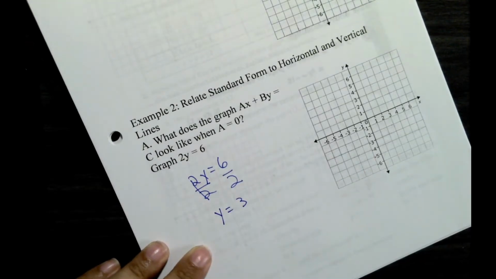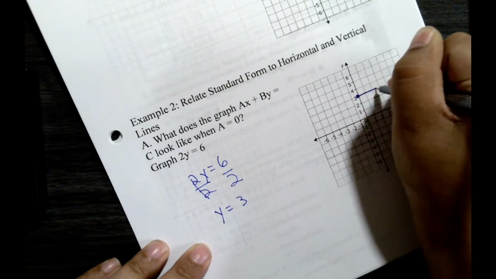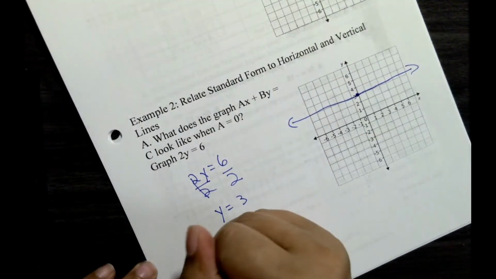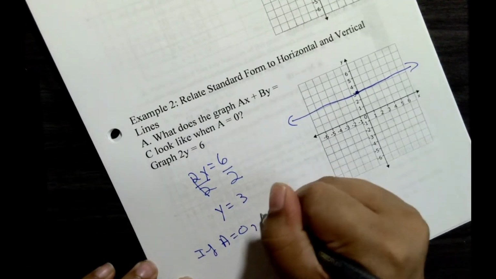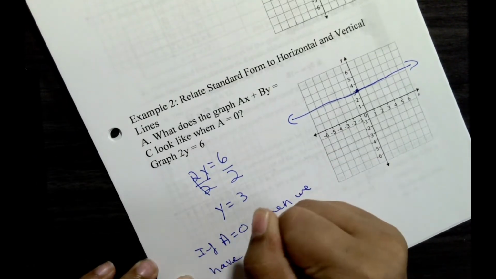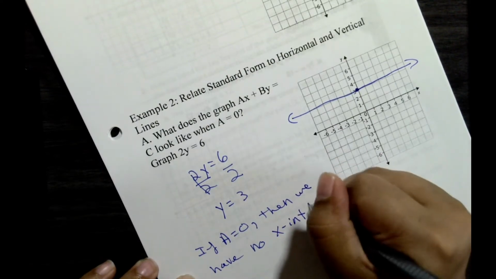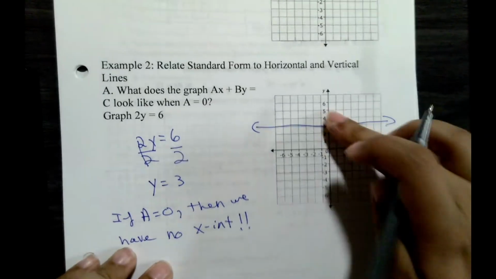Well, we go to 3, and our y equals tells us that this is just a horizontal line. So if a equals 0, then we have no x-intercept, which means it's horizontal, because it only touches one of the axes. Okay.